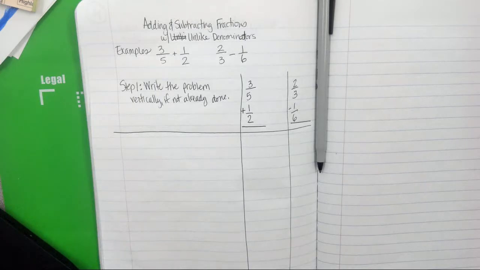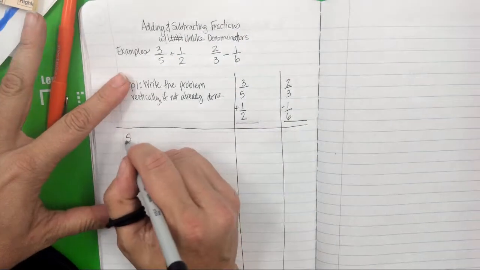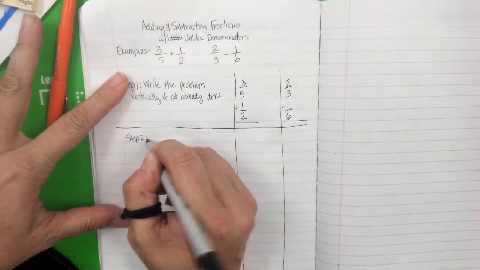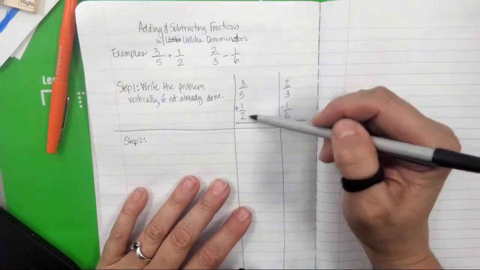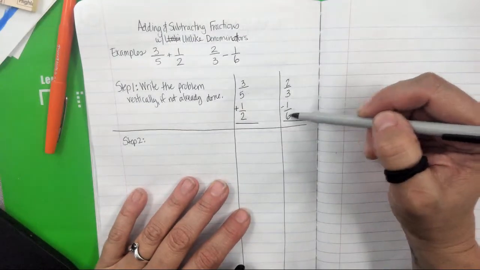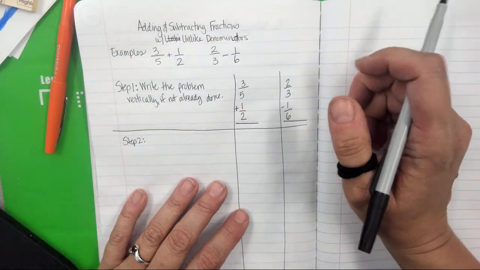Okay? Step 2. You notice that the denominators are not the same. We got 5 and 2, 3 and 6. Everybody sees that, right? Good.